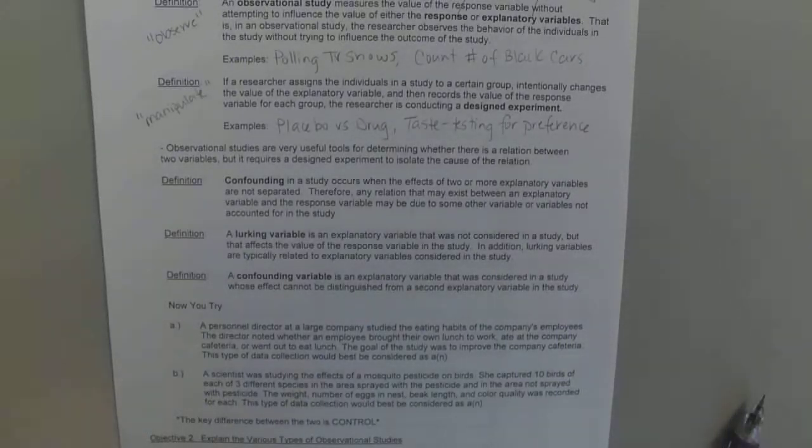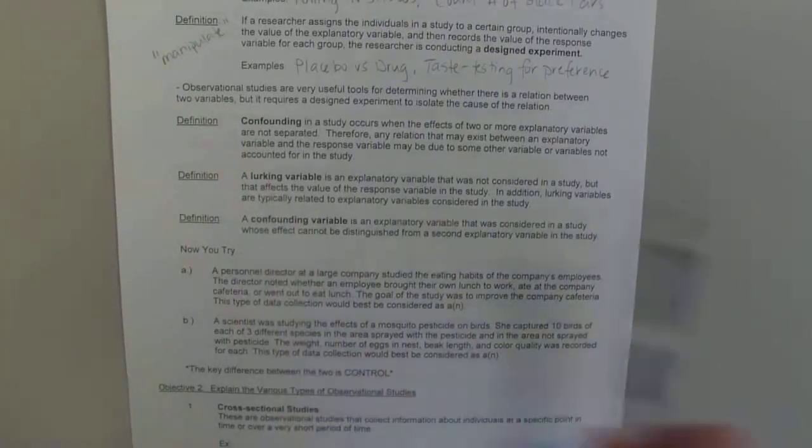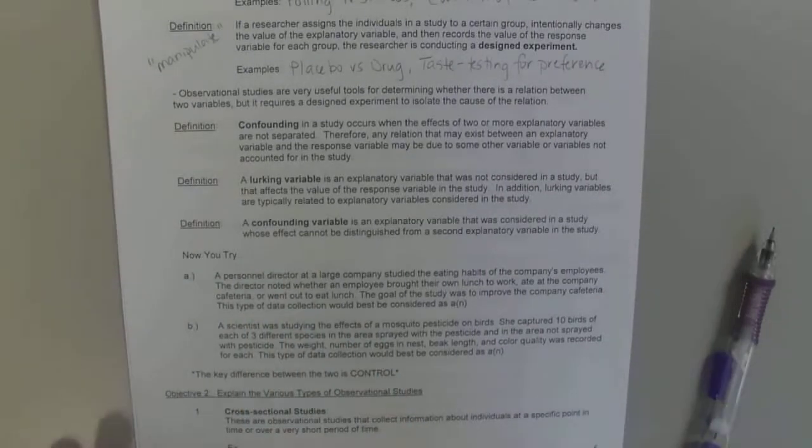One type of issue when confounding happens is that favorite vocab word again. Remember that lurking variable? Here's the definition again. It is an explanatory variable that was not considered in your study, but could really affect the value of the response variable, okay? In addition, lurking variables are typically related to the explanatory variables considered in the study.